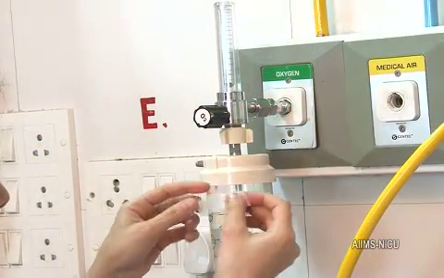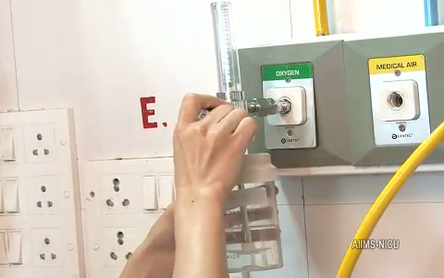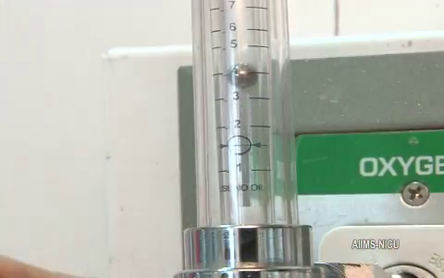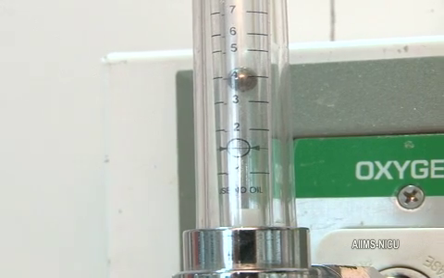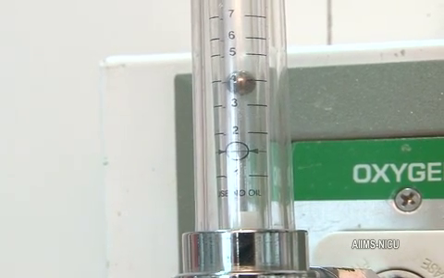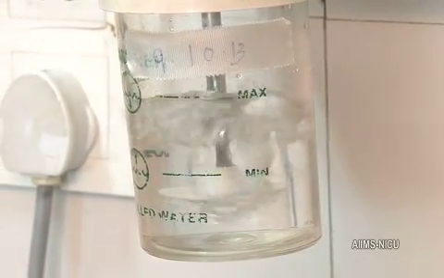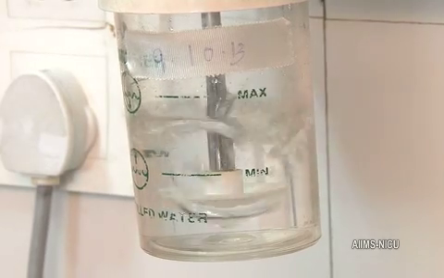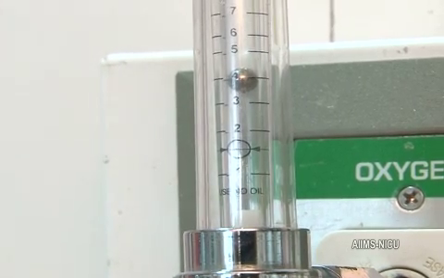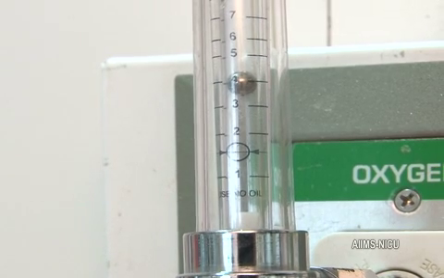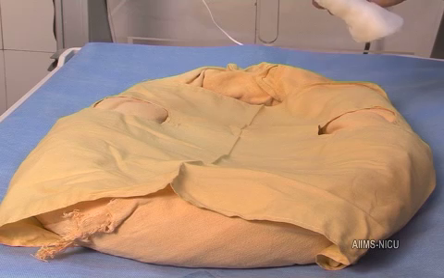Set the flow rate. Here, we shall learn about the administration of oxygen by hood. The flow rate is set 3 to 5 liters per minute. Observe if the bubbles are coming out in the humidification chamber. Remember, the flow rate should generally not be less than 2 liters per minute while administering oxygen by hood.